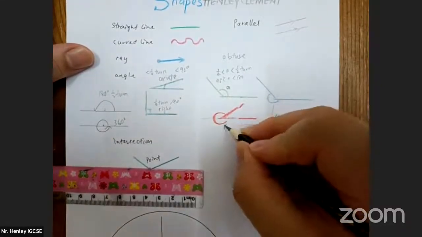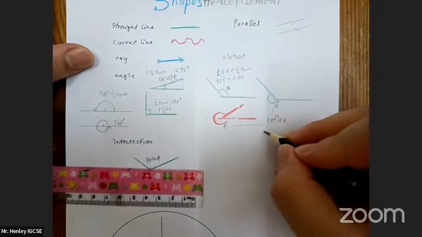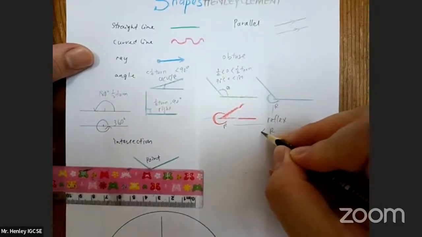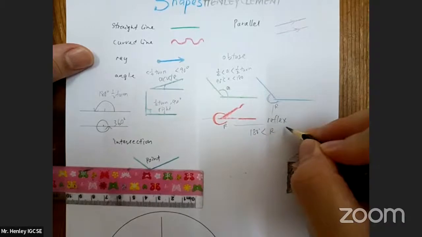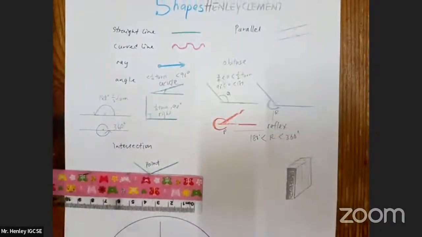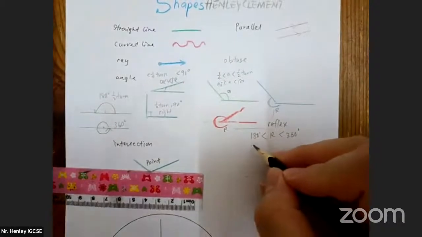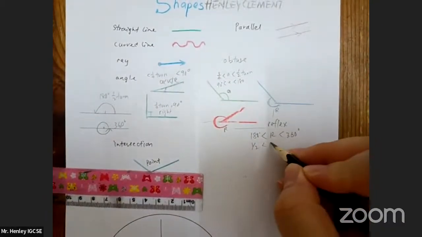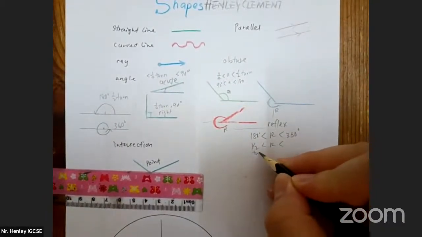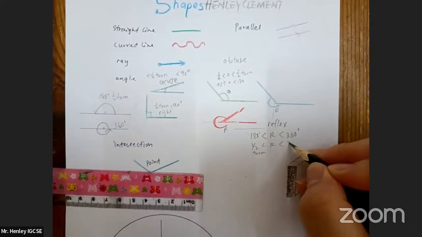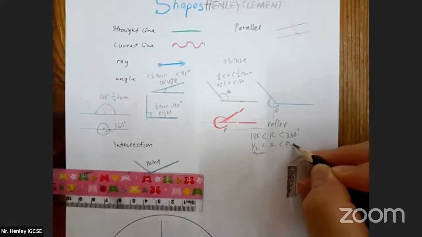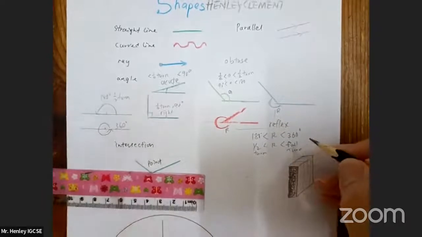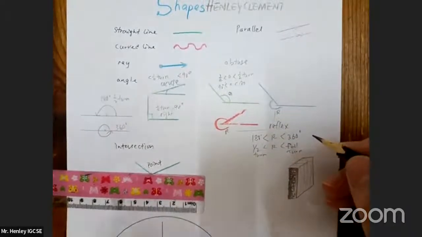For example, this is R. R will be larger than 180 degrees, but smaller than 360 degrees, which is more than a half turn but less than a full turn.